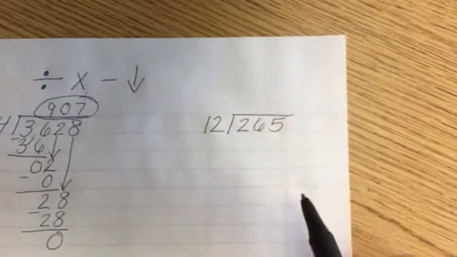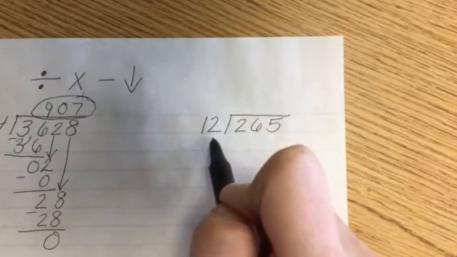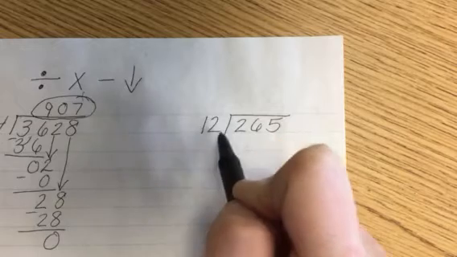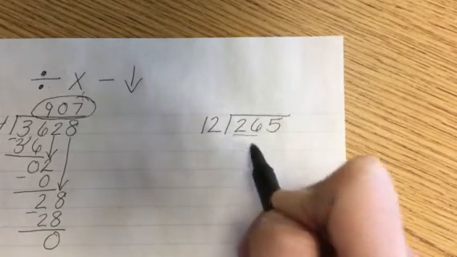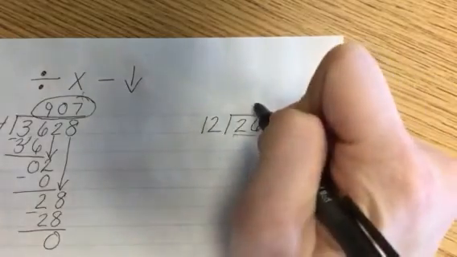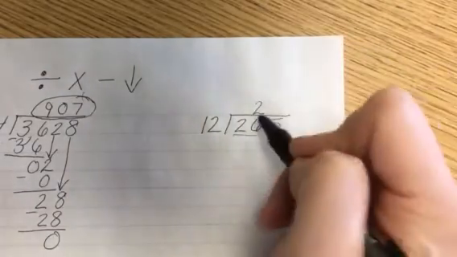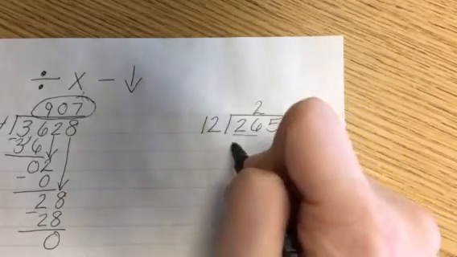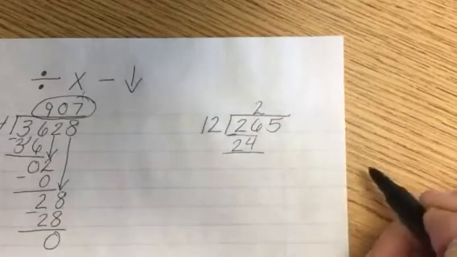Okay, here's another example over here we'll look at quickly. If I have a double-digit number, I have a 12, I need something that 12 can go into, so how many 12s go into 26 is what I'm going to be looking at here. All right, I know I can get 2 12s into 26 without going over. So now I'm going to multiply. 2 times 12 is 24. Then we subtract. 26 minus 24 is 2.